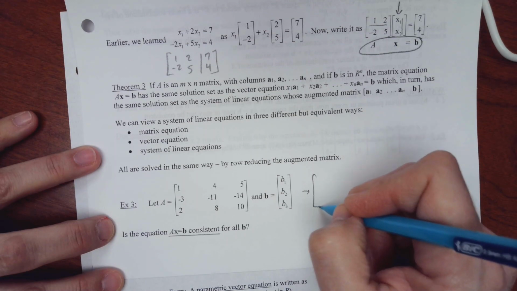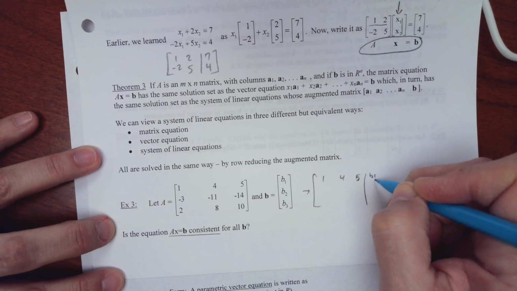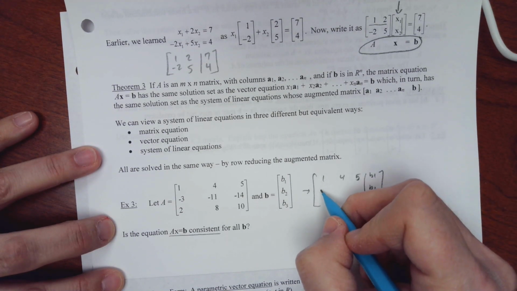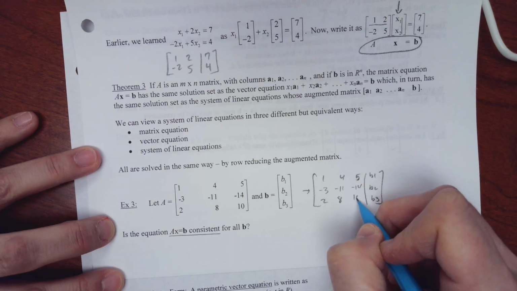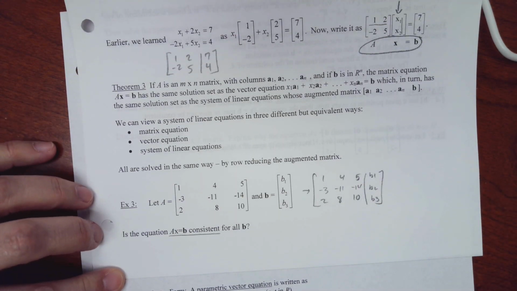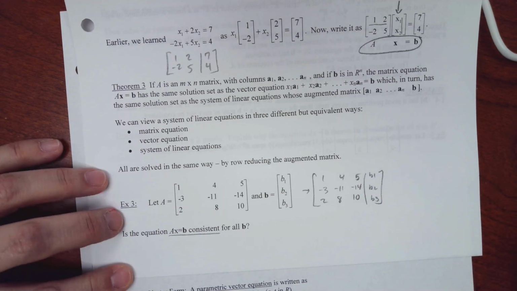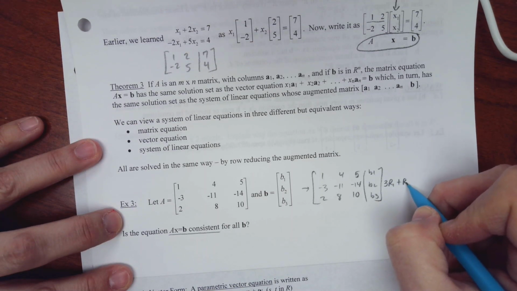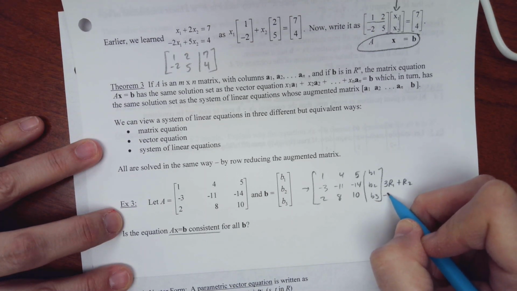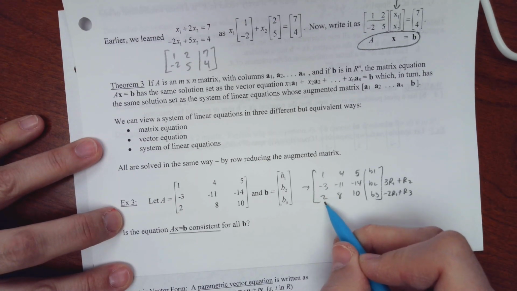So we're going to set this up in an augmented matrix. Got B1, B2, and B3. Got negative 3, negative 11, negative 14, 2, 8, and 10. And I meant to say, go ahead and skip ahead to section 1.5 if you've already seen this already. All right, so let's do a couple operations. I'm going to do 3 times row 1 and add it to row 2. I'm going to do negative 2 times row 1 and add it to row 3. All right, to get rid of these 2 numbers here.